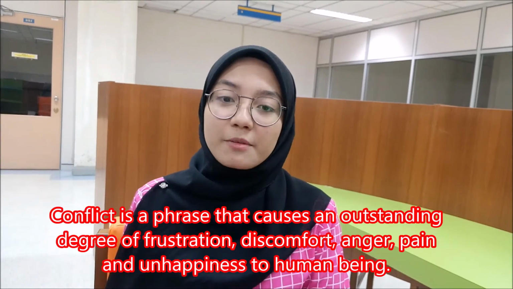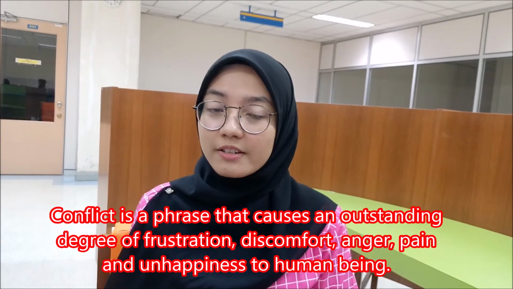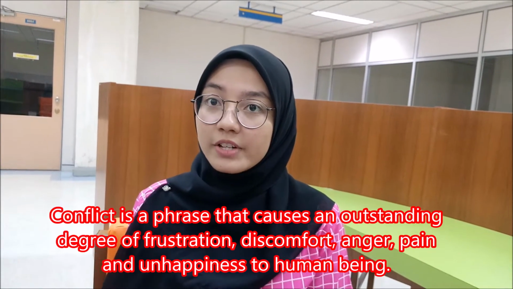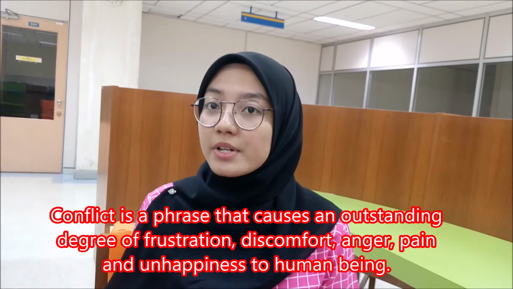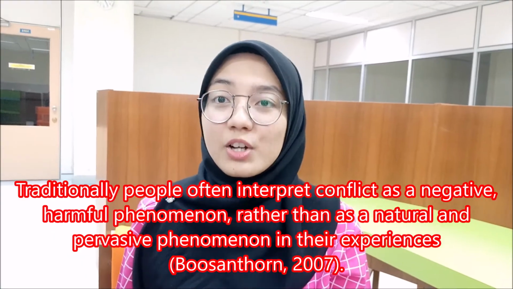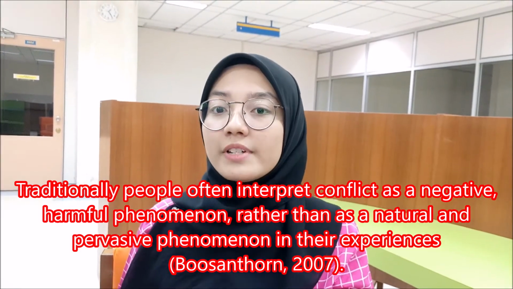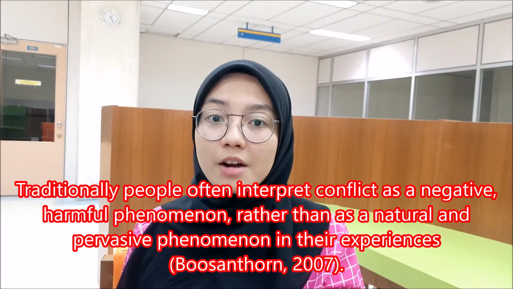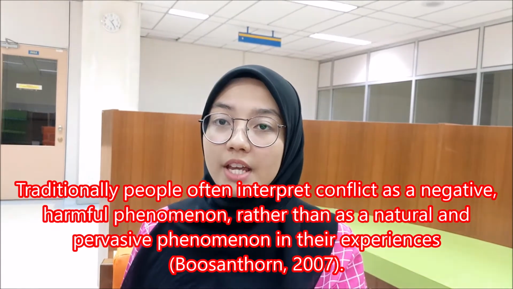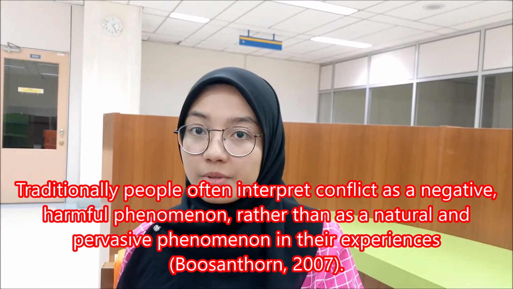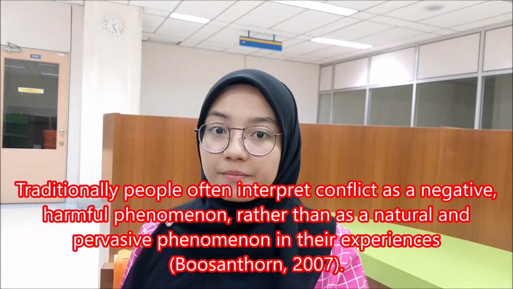First one is the conflict. What is meant by conflict? Conflict is a phrase that causes an outstanding degree of frustration, discomfort, anger, pain, and happiness to human beings. According to Busanton 2007, traditionally, people often interpret conflict as a negative, harmful phenomenon rather than as a natural and pervasive phenomenon in their experiences.